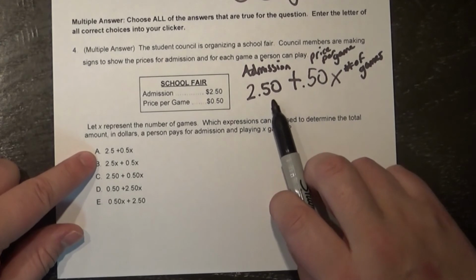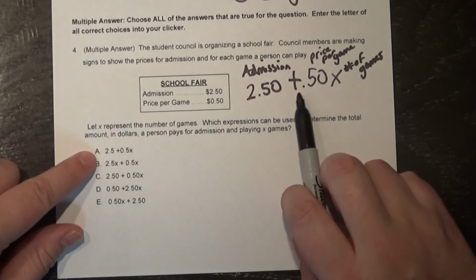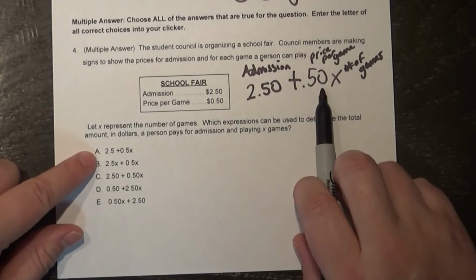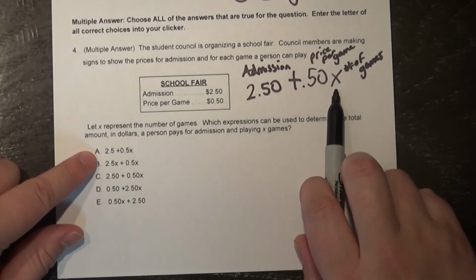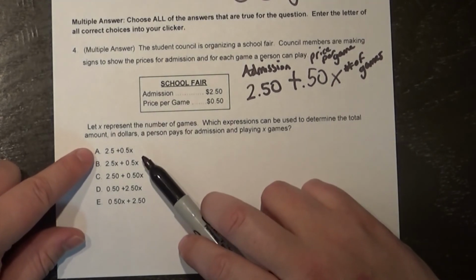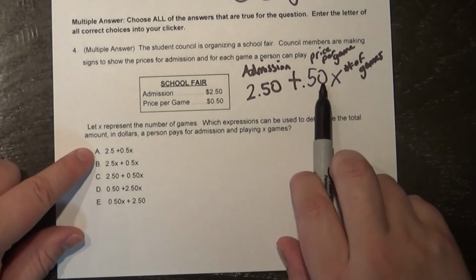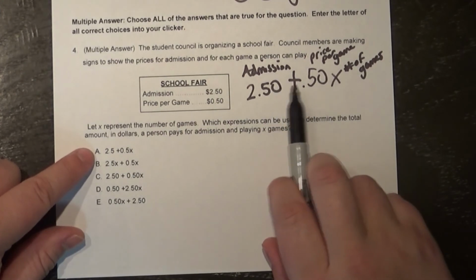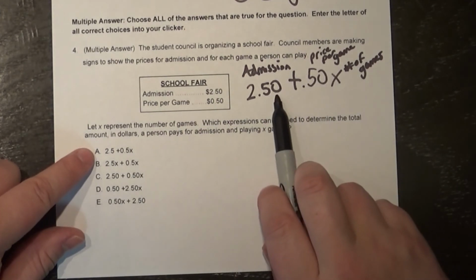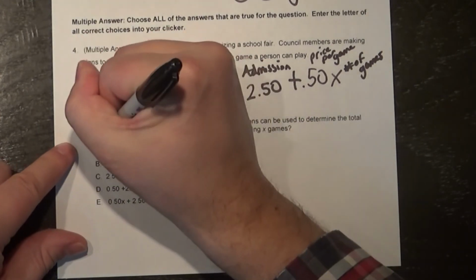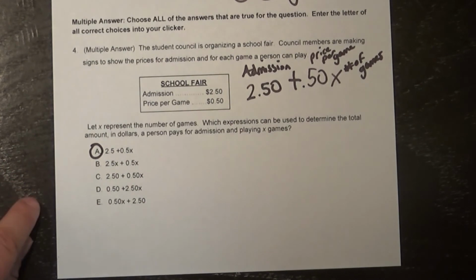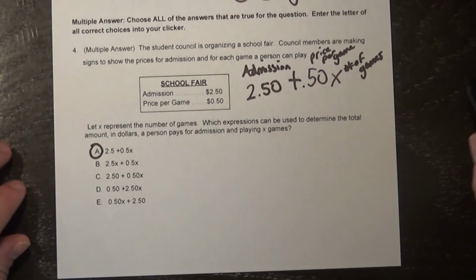I have 2.50 plus 0.50x. Is that the same thing? Hopefully you're all thinking, yes it is. These zeros at the end can be dropped and it's okay. Because really we keep that 0 there because we're talking about money, and money always goes to the hundreds place, but technically that 0 is holding the place of nothing, and so we don't really need it.